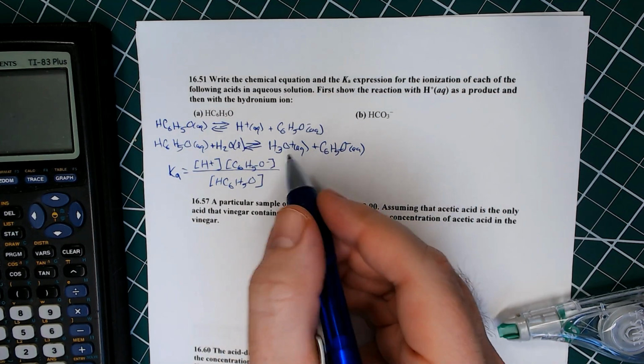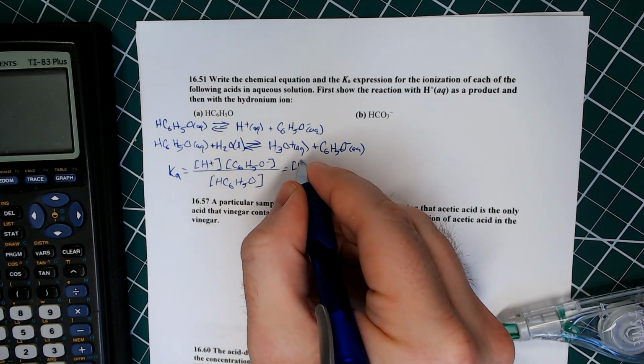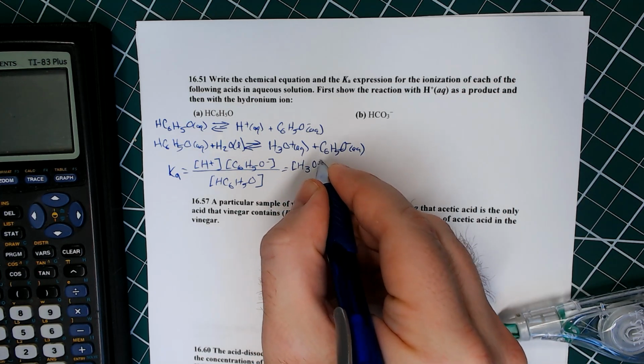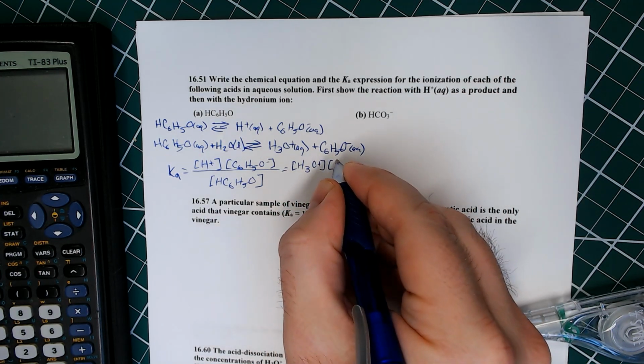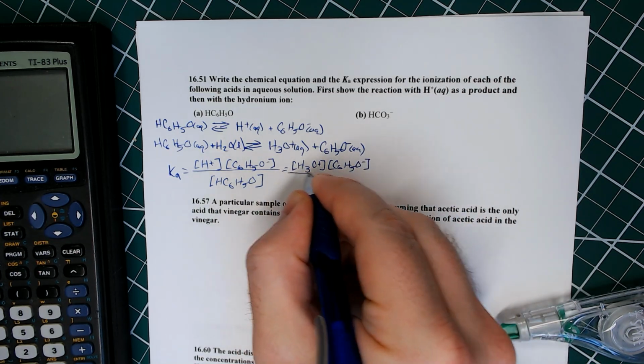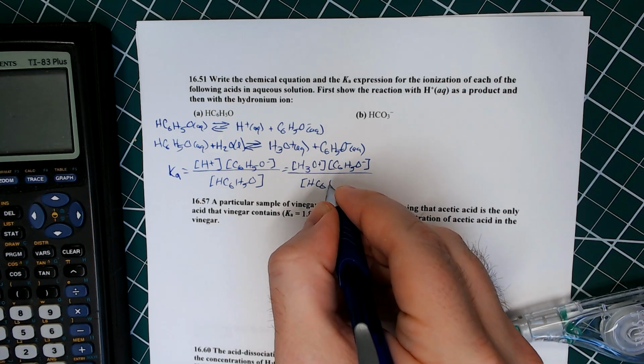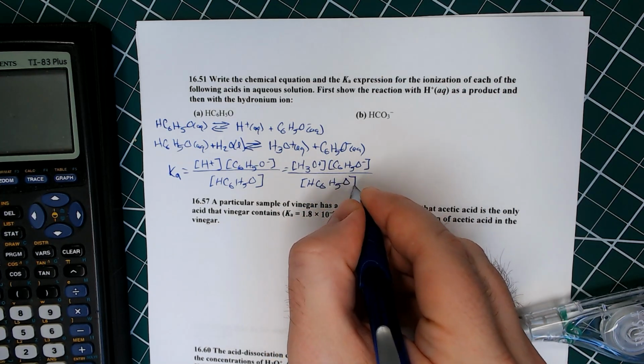The other way we could write that is with the second equation: hydronium times C6H5O minus divided by HC6H5O.